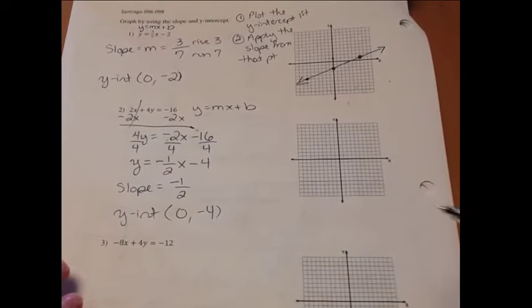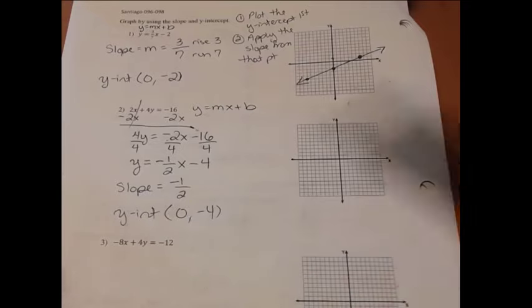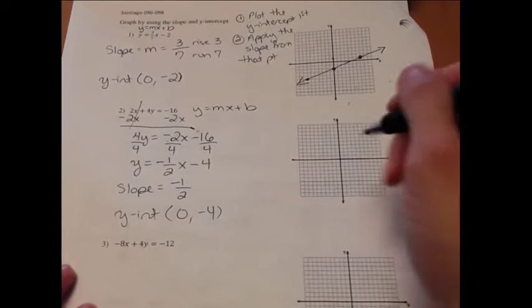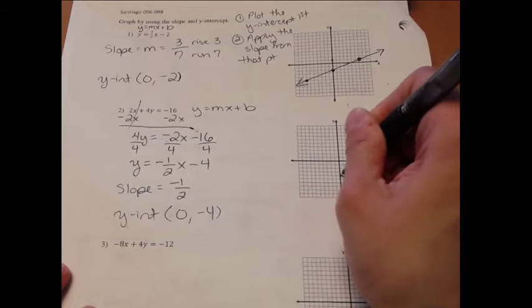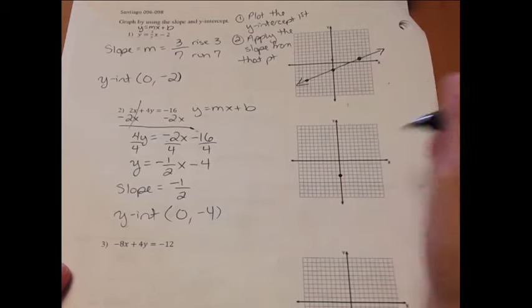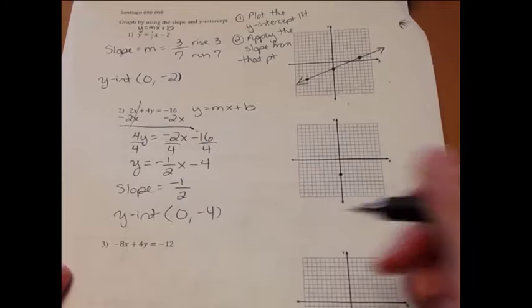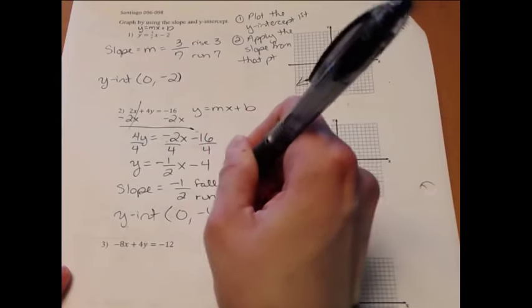Perfect. According to what we did for our last problem, we notice that the only thing we could plot is the y-intercept. So we're going to start with 0, negative 4. So 0, negative 1, 2, 3, 4. And now we're going to apply the slope. Because we have a negative slope, that means we're going to fall 1 and run 2.